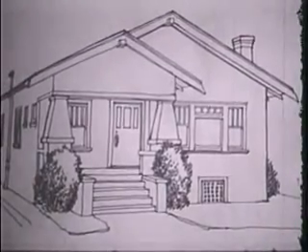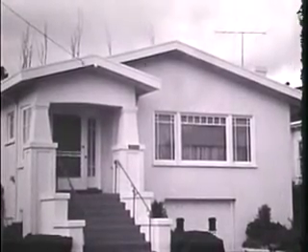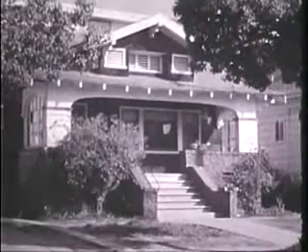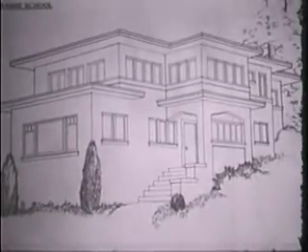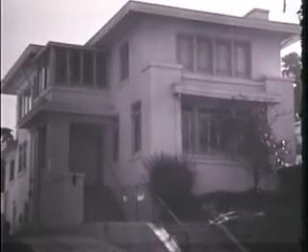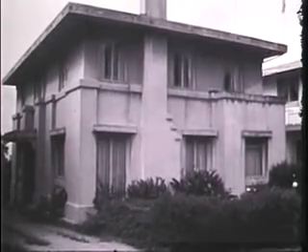Bungalows were common in the 1920s. They're usually single-story homes with big pillars that support the front porch. There are lots of variations. This kind of house was built in the 1920s and the 1930s. It's called the Prairie School style. The design is rectangular, and it's got a flat roof with a large overhang.